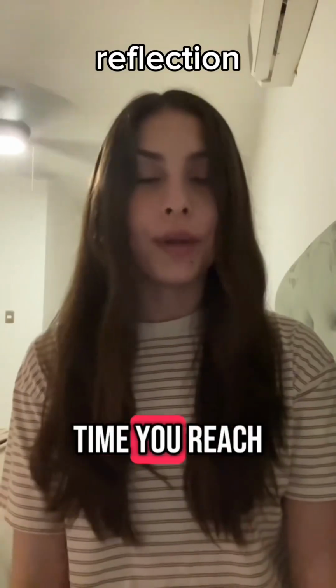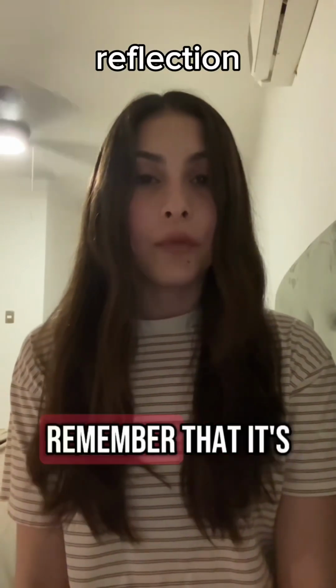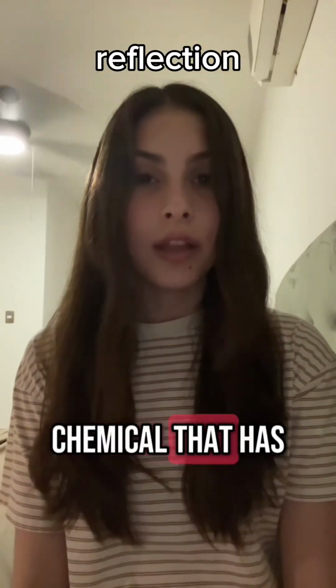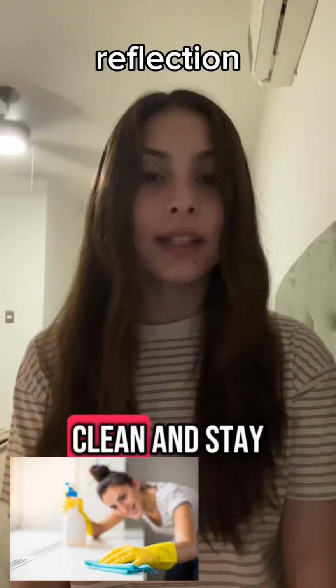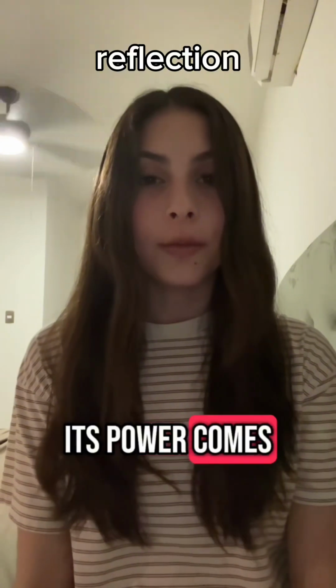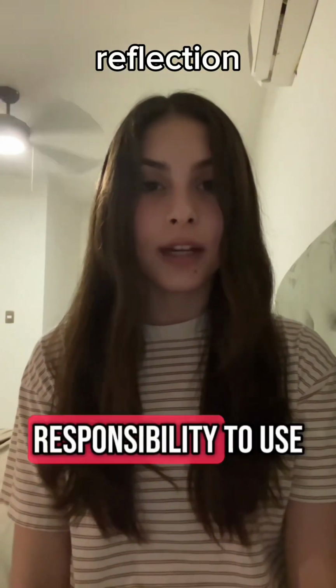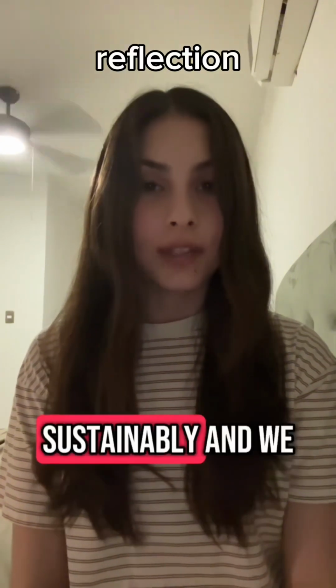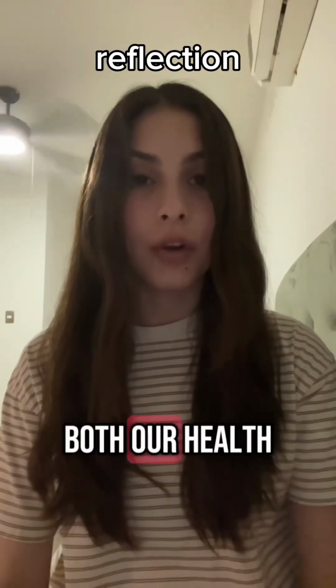So the next time you reach for a bottle of bleach, remember that it's a life-saving chemical that has transformed the way we live, clean, and stay safe. But with its power comes the responsibility to use it wisely, sustainably, and with respect for both our health and our planet.